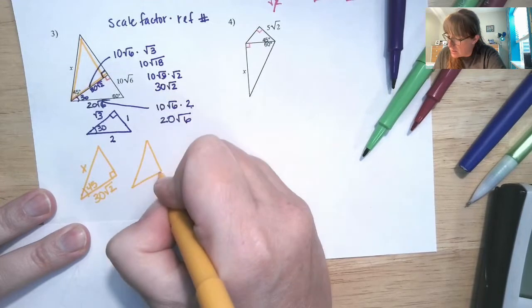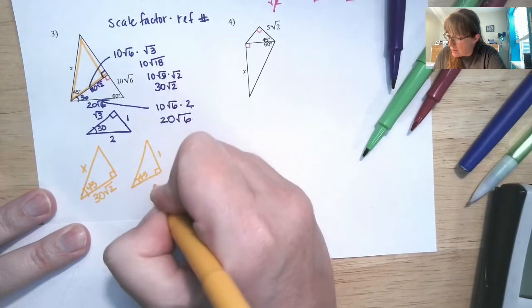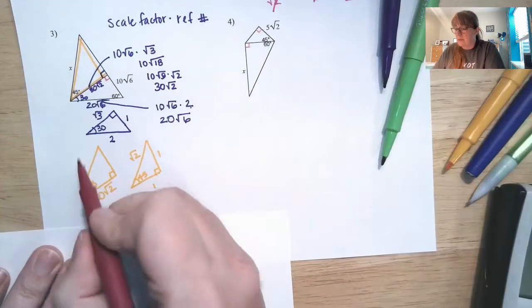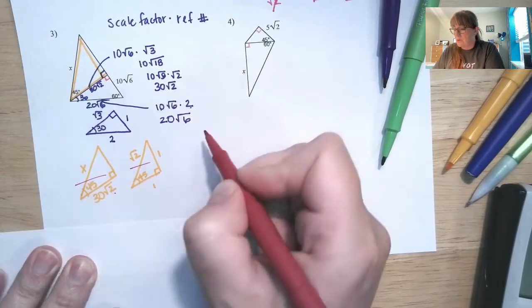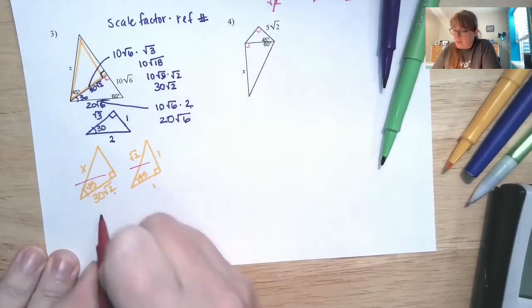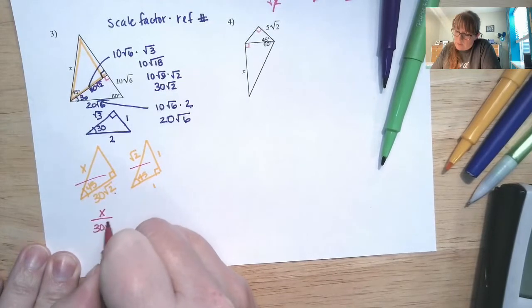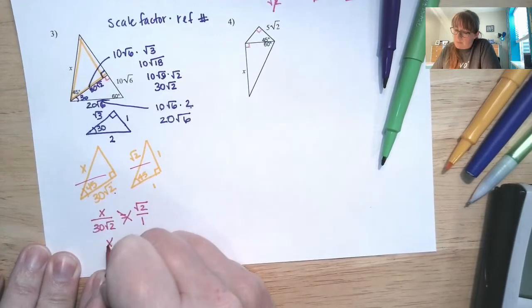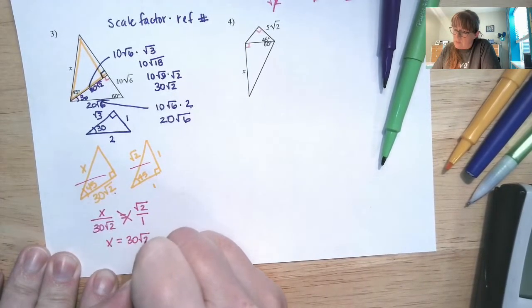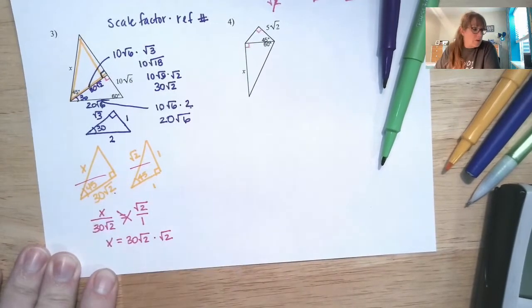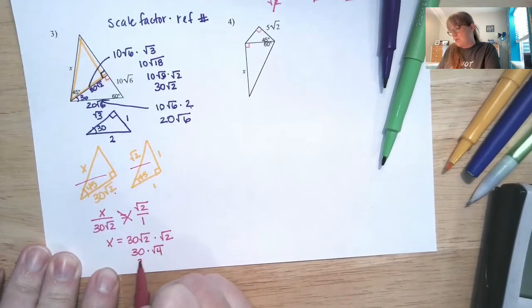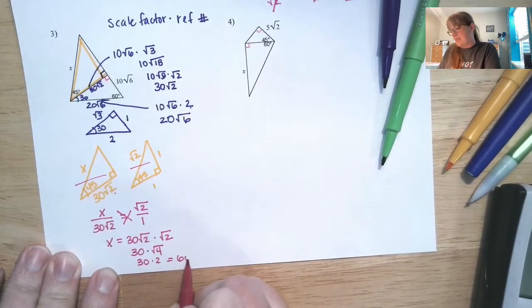Draw it in the same orientation. So we'll say this is 45, 1, square root of 2. You see the fractions we can set up right there? X over 30 root 2 over 1. I guess I can do that now. X over 30 square roots of 2 equals square root of 2 times 1. Cross multiply. X equals 30 square roots of 2 times square root of 2. Multiply radical and radical together, which is radical 4, which is really 2. So 30 times 2 is 60. 60 equals X.